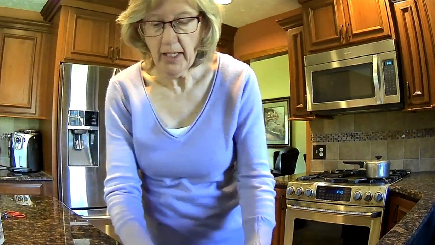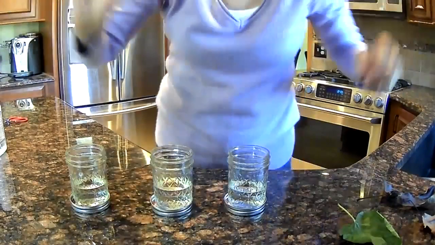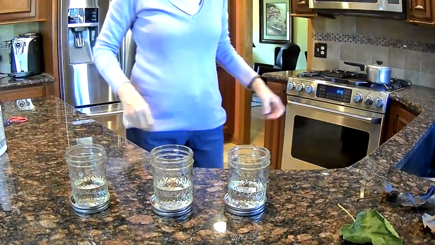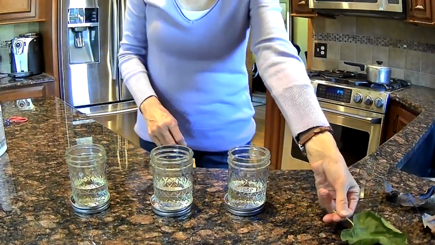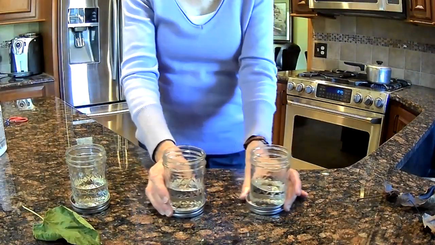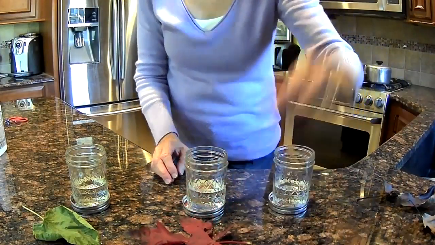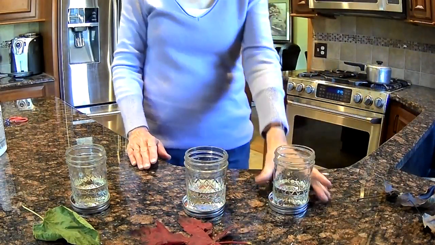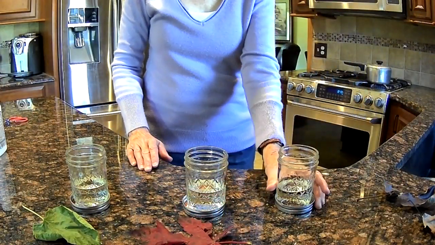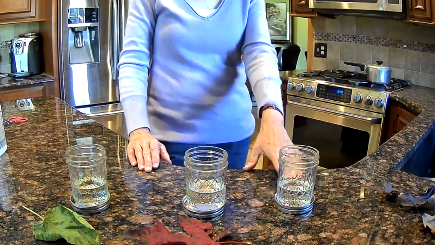So let me move my camera so you can see things a little bit better. All right, now you can see the jars and you don't need to see me. You know what we should do though? I should put a green in front of the jar where I'm going to put the green leaves. And then I'll put red in front of this jar. And I'll know that this is yellow. I have another yellow leaf in my dining room that I'll bring and put in front of that so we know that that's going to be yellow.